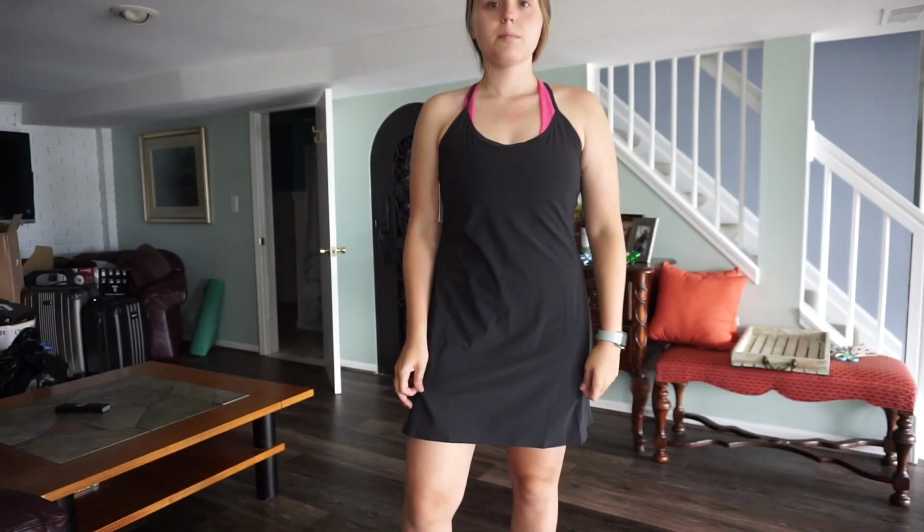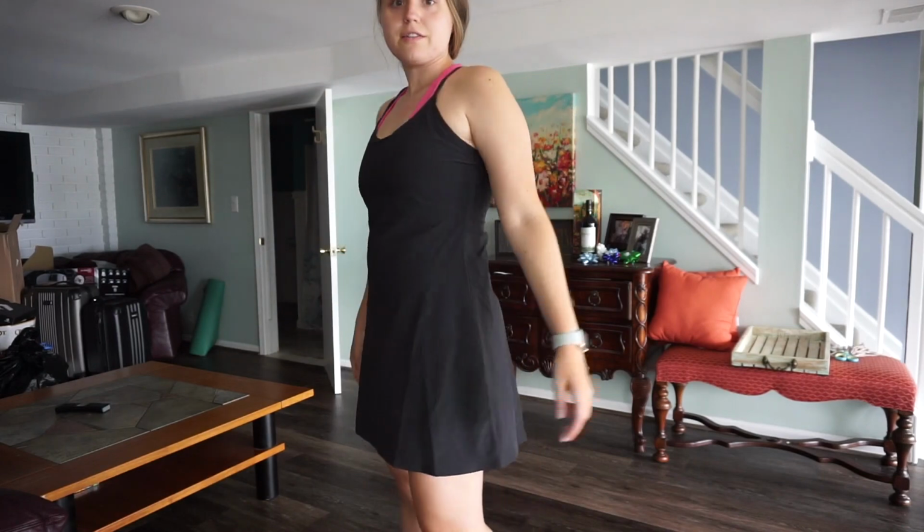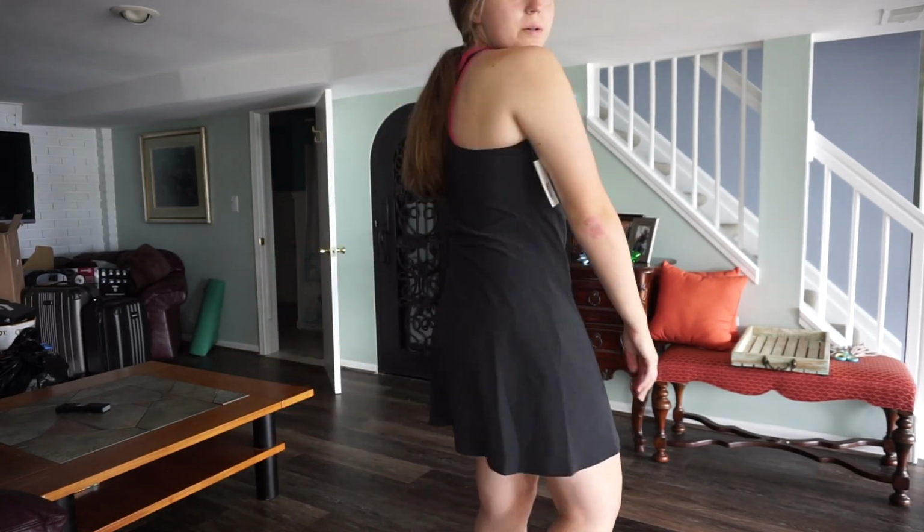same material as the biker shorts I just got, just came out with like a dupe for this, so that's probably really good too for a cheaper price point. Outdoor Voices does have a student discount for 20% off. So this was $80, which is still pretty pricey.